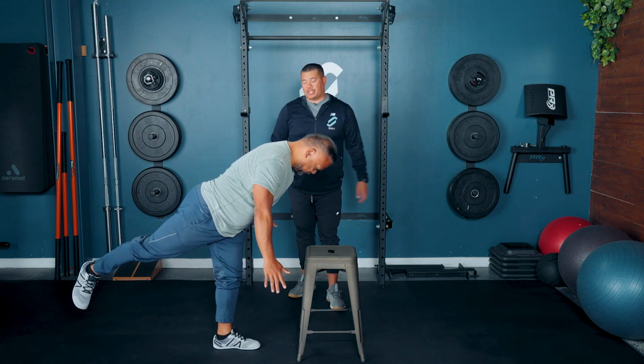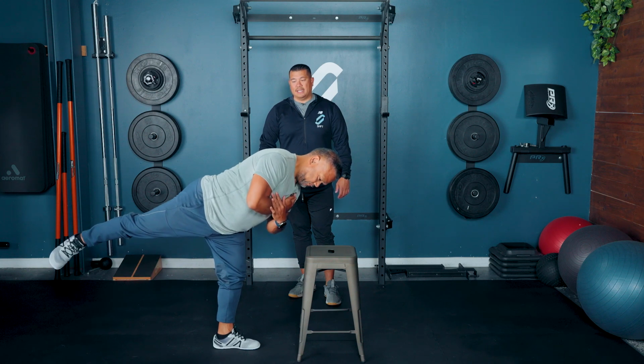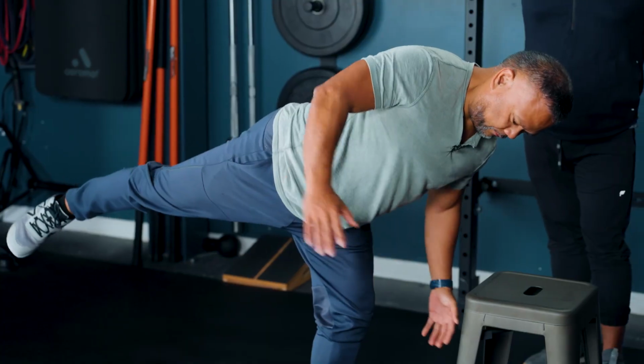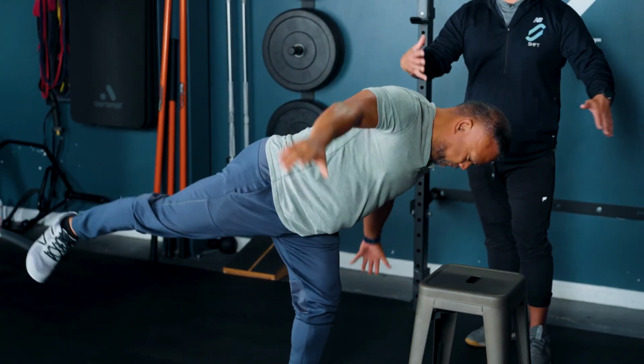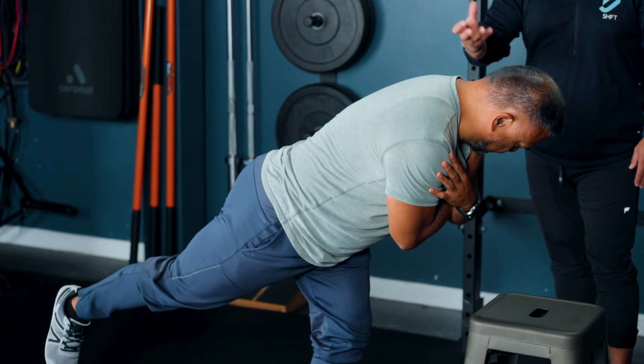Place your hands across your chest or across your stomach here. Yep. And this is ultimately where I want you to go. Yeah, you can use your hands out to the side if you really need some balance and you're just still retraining. But get to the point where you can hug yourself and be able to do these ranges of motion.